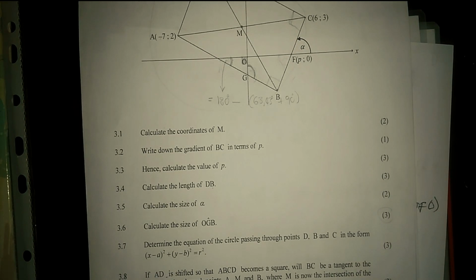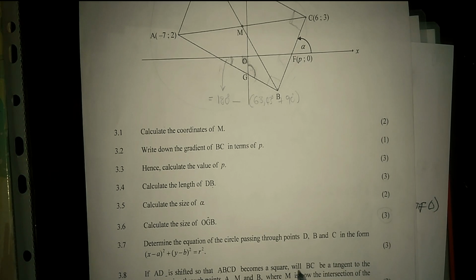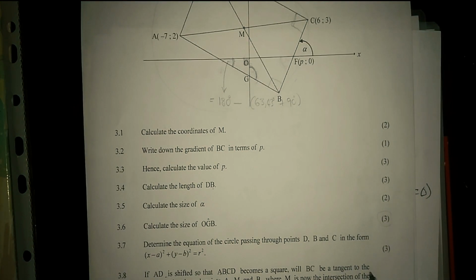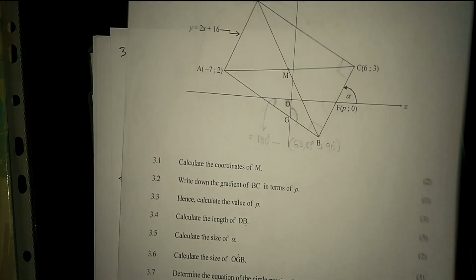Now let's move from a rectangle to a square. So we must remember the properties of a square. Will BC, this line BC, be a tangent to the circle passing through A, M, and B, where M is now the intersection of the diagonals of the square? Motivate your answer.